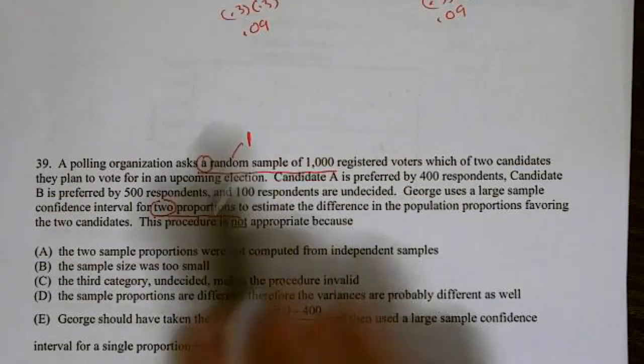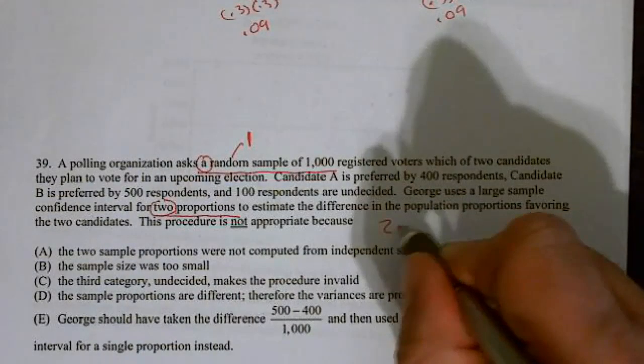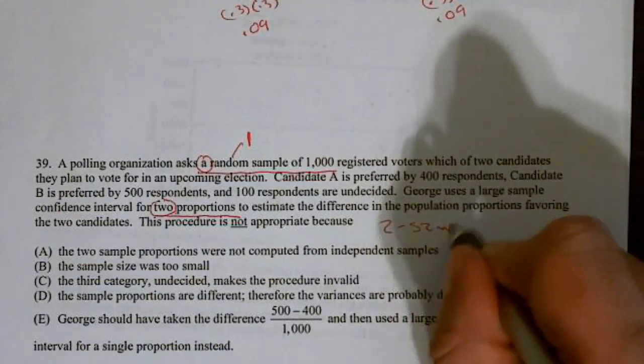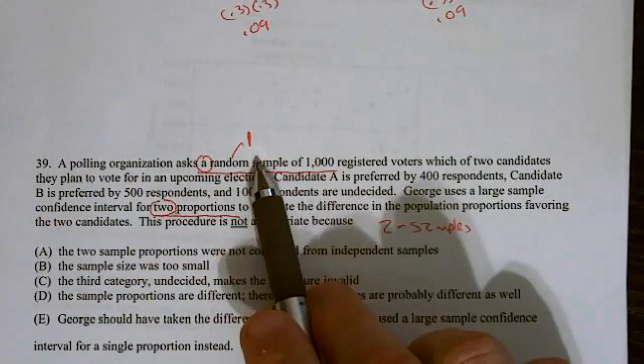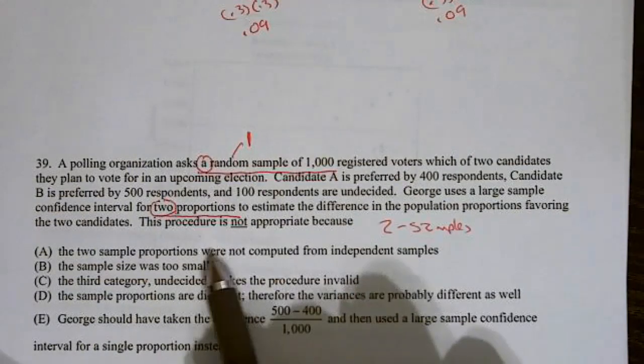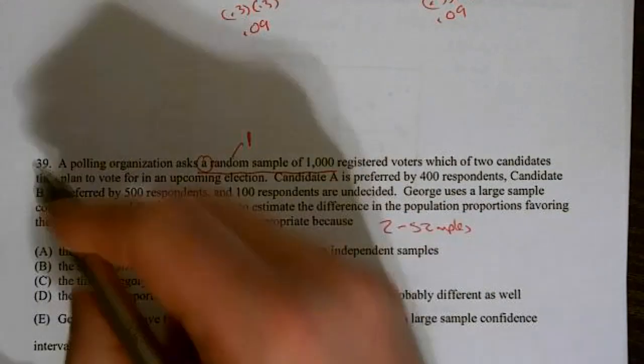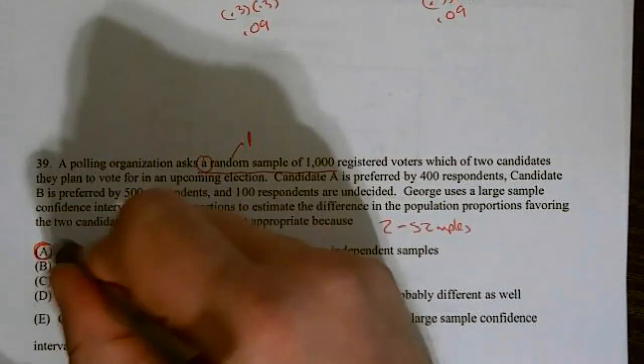Wait a second. This said two proportions. That means I need two samples. How many samples do I have? I need two independent samples, and it turns out we only have one sample. The two sample proportions were not computed from independent samples. They were not. They all came from a single sample.